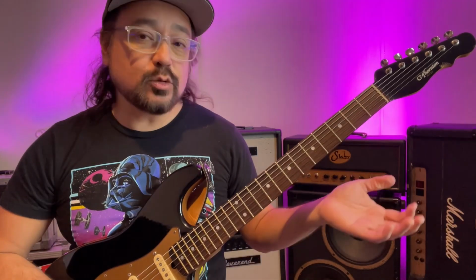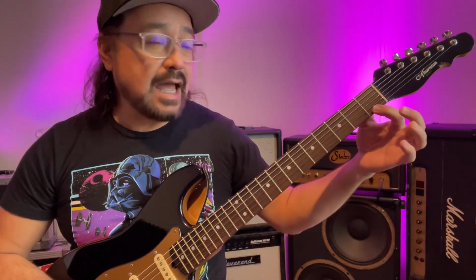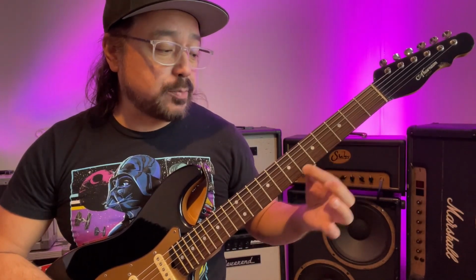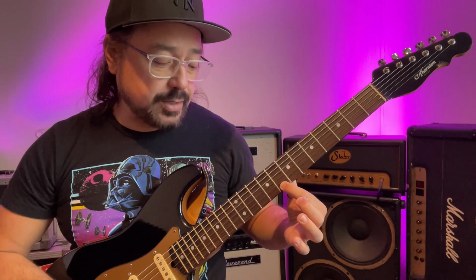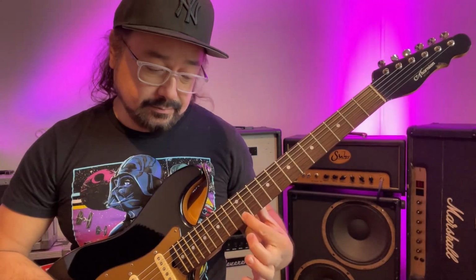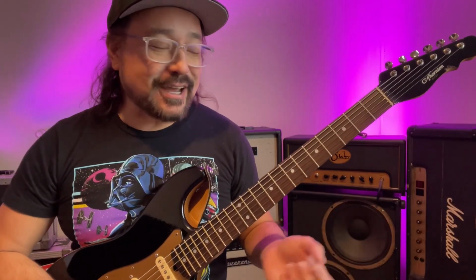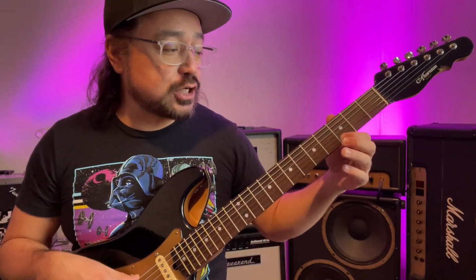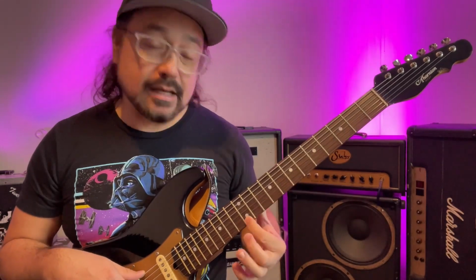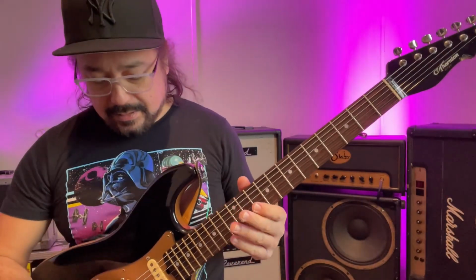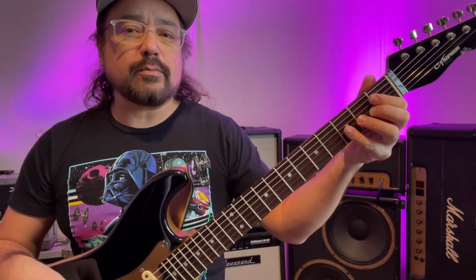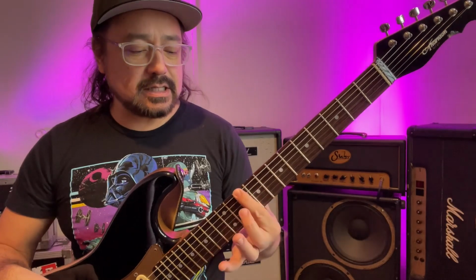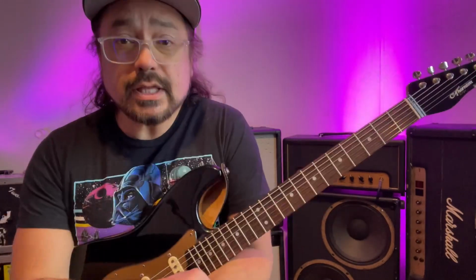Anyway, let's do this along the E string. We have open E, half step to F, whole step to G, whole step to A, whole step to B, half step to C, whole step to D, whole step to E. And those notes together result in what's known as an E Phrygian scale. E, F, G, A, B, C, D, E. And that holds true for the low E string too. E, F, G, A, B, C, D, E. So that's it. Pretty simple.